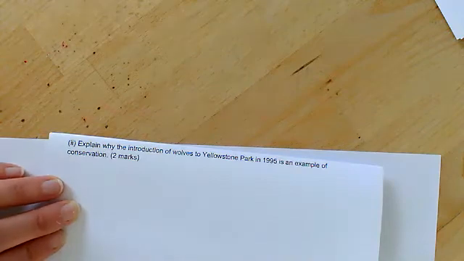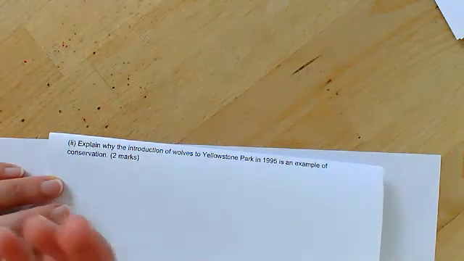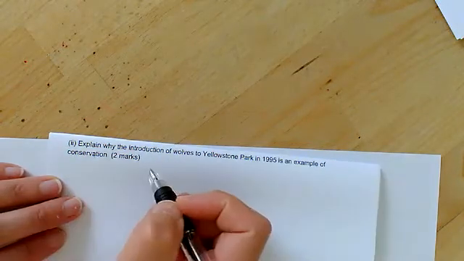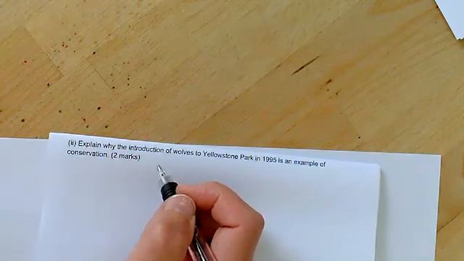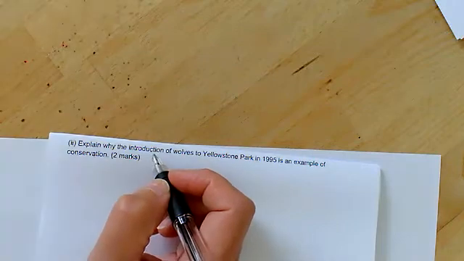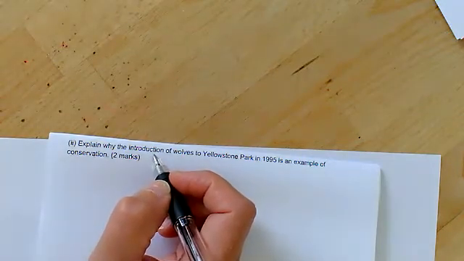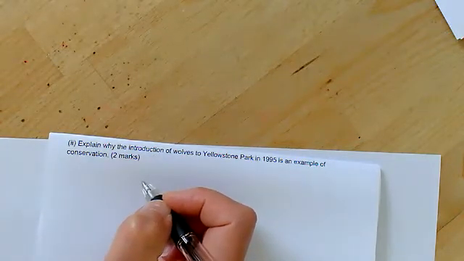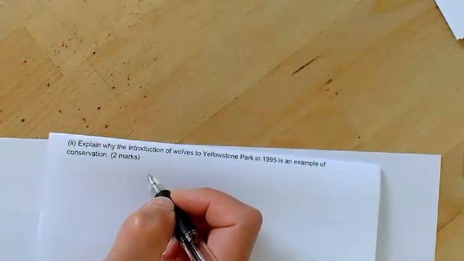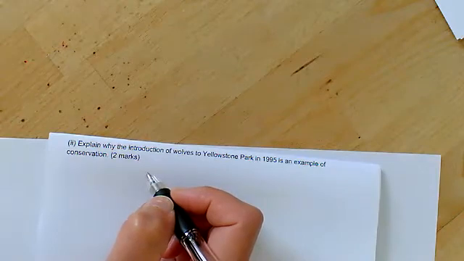So you're going to get credit for showing that you understand what conservation means and how it's relevant here. Now, in doing so, think about how what they've done helps to act as a conservation measure. Well, we know that if you introduce these wolves back from another part of the world into Yellowstone, obviously the wolf population is going to increase. So it's going to increase the biodiversity by encouraging a new population.